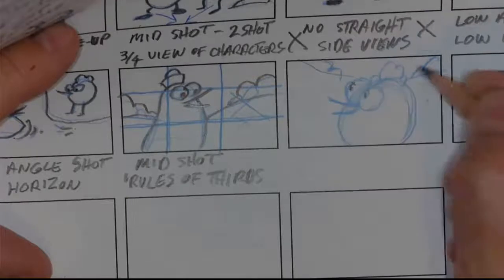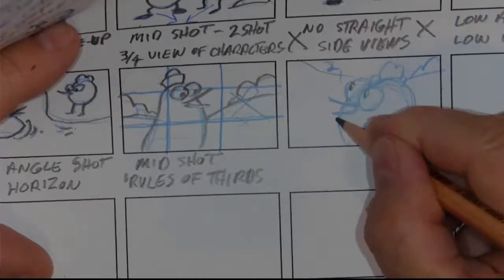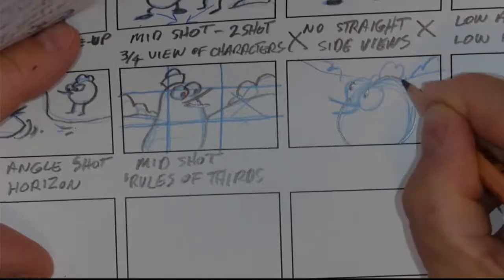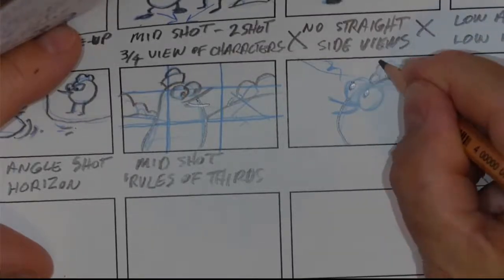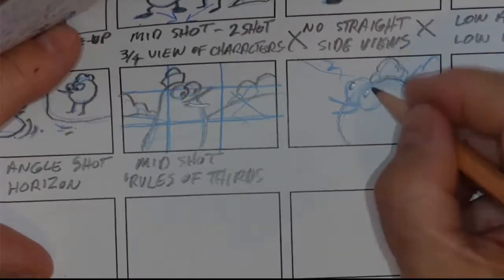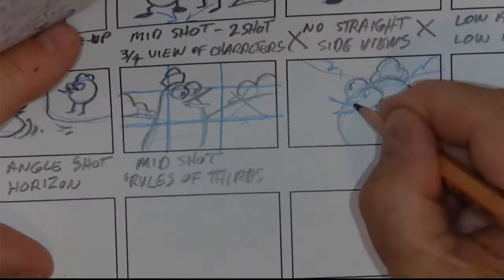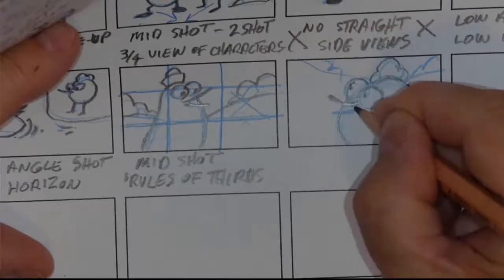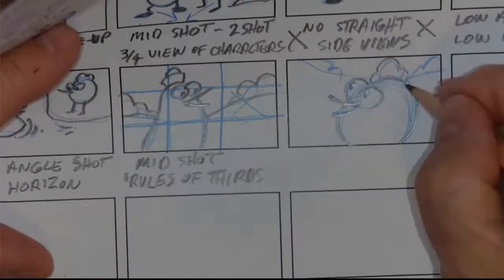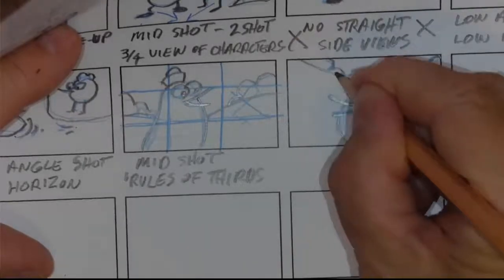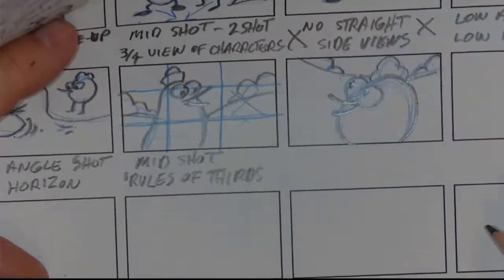On this one, again, it's more subtle, but I do have the character overall to the right, leaving some space on the left where he'd be looking towards Quack. And he's looking upwards because Quack is a taller character. So I want to keep that subtlety and help us with the relationship between the characters.